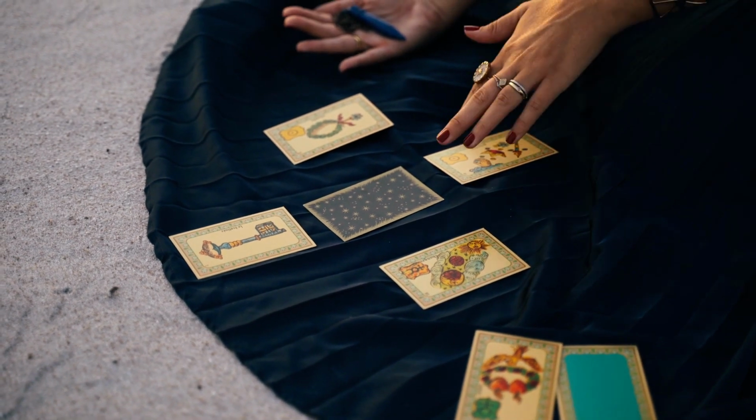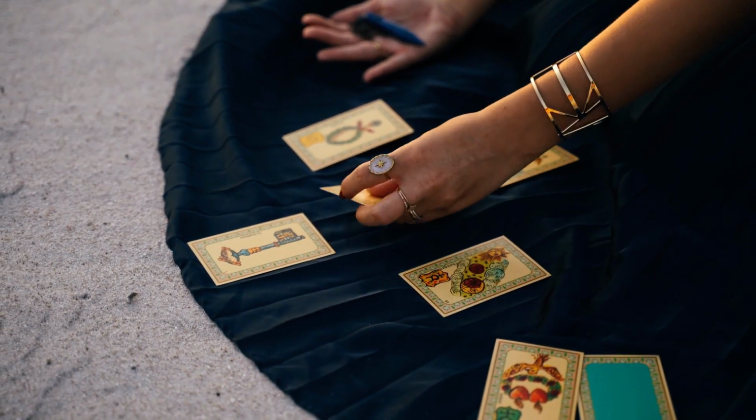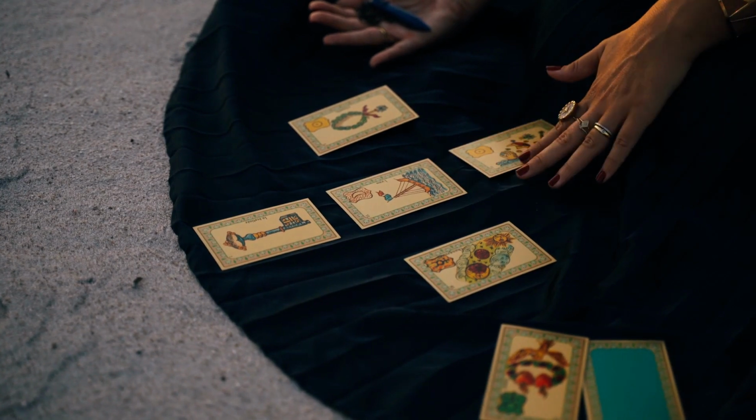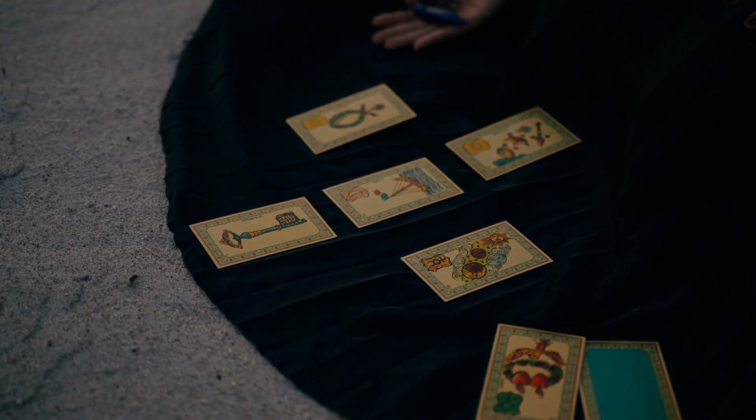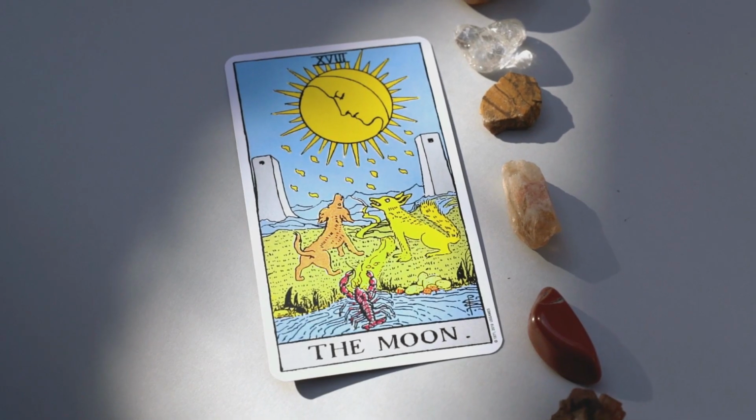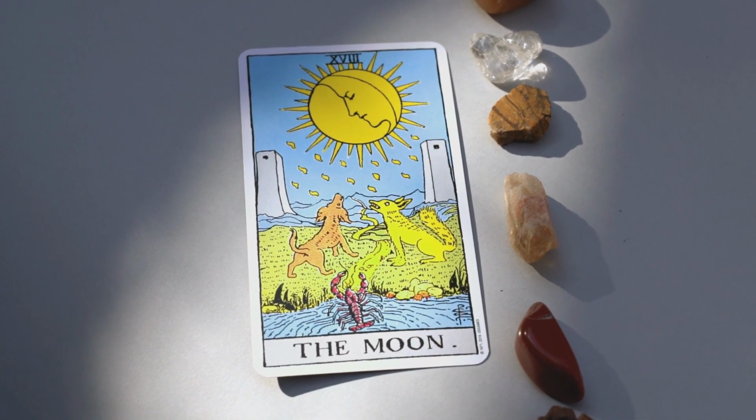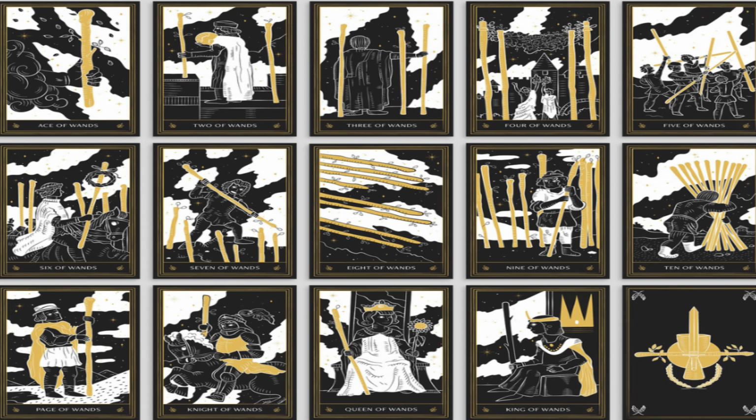Ace of Wands, creativity, enthusiasm, a fresh start. Two of Wands, decisions, travel, personal power. Three of Wands, exploration and travel, leadership, moving forward. Four of Wands, celebration, excitement, homecoming. Five of Wands, competition, disagreements, rivalry, challenges. Six of Wands, victory, triumph, recognition.